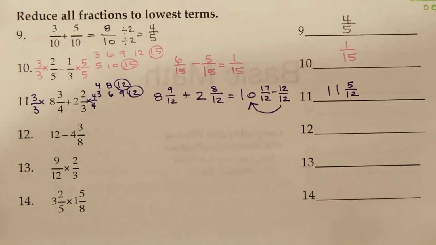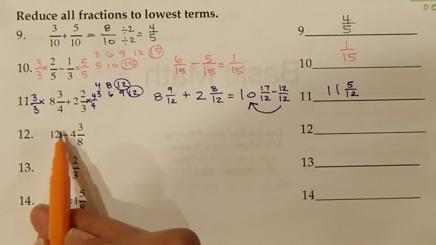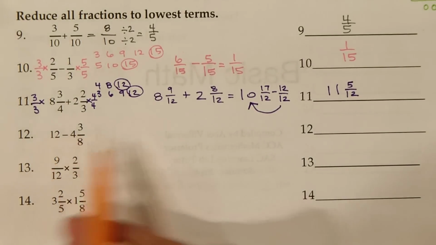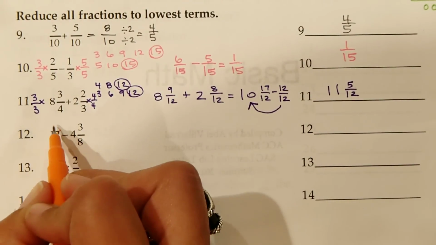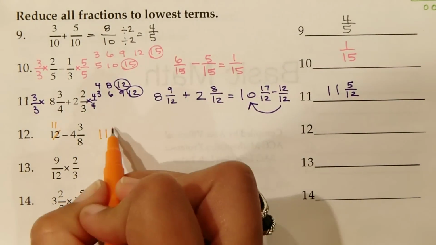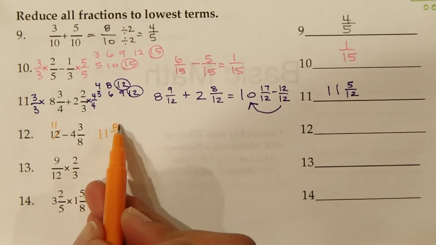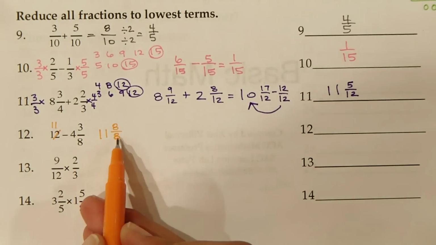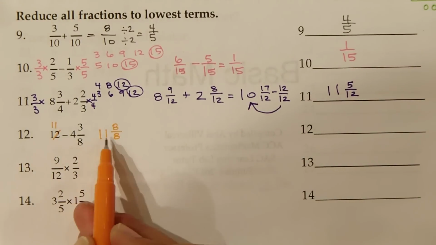Okay, number 12. All right, so we start with 12 and 4 3/8. So we have no fraction here from which to take away the 3/8. So what we're going to do is borrow from this 12. It's going to become 11, and we're just going to keep the same denominator and make 1 whole out of that denominator. So now we've got 11 and 8/8. This 8/8 would come together to make 1, which would add to the 11, making 12.